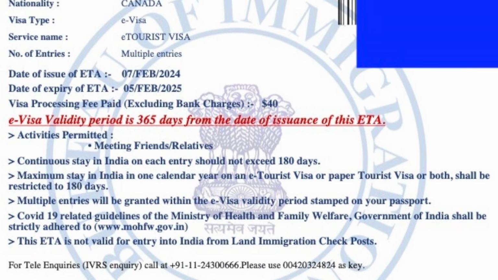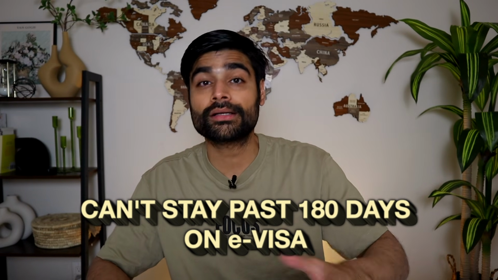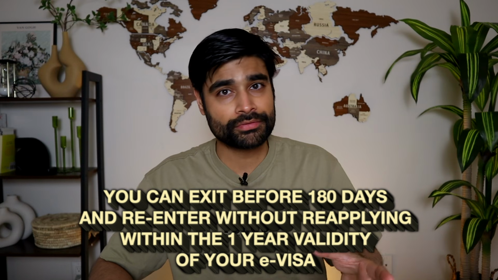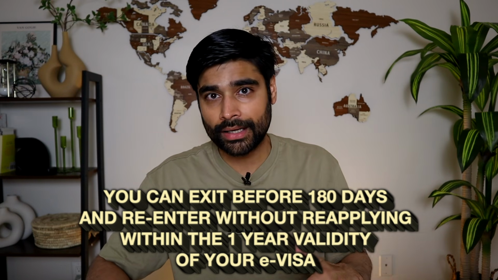But as it says here, once you enter India, you're allowed to stay in India continuously for a maximum of 180 days in one visit in 1 calendar year. So before your 180 days of continuous stay, you have to exit India. Your e-visa is still valid and you can re-enter on the same e-visa. You don't have to apply again. You just can't stay past the 180-day mark continuously. So you exit India before your 180 days are over, and then you just re-enter India on your same e-visa, and then you can stay for the remaining days of that 1 year validity period.